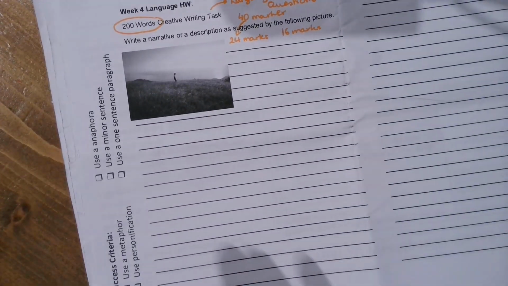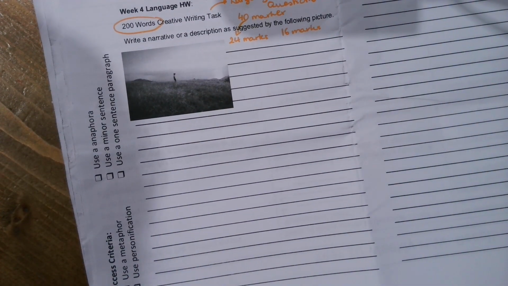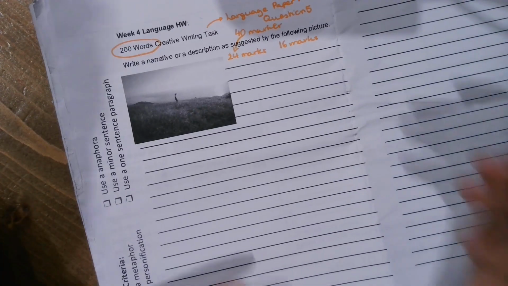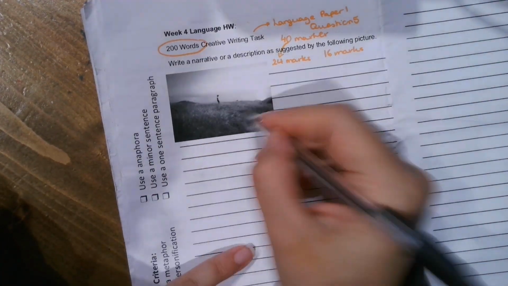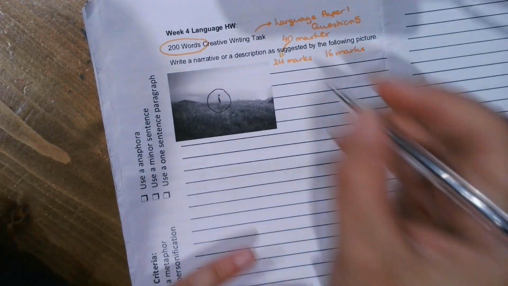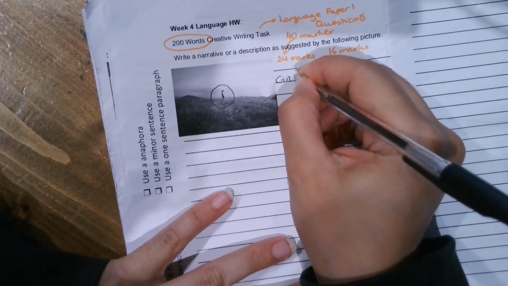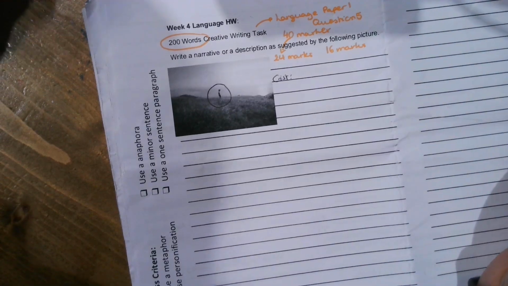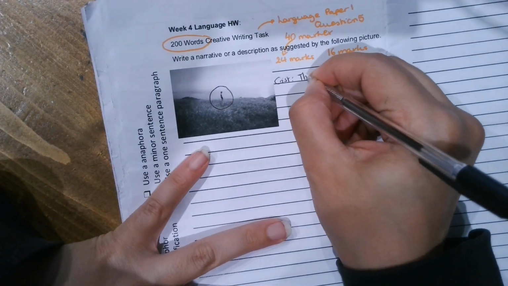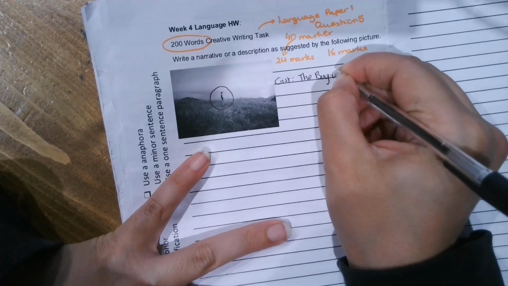Now, I usually always follow a very similar structure. When I do this picture, whenever I get a task like this, I always think about, well, what is the main gist of my story going to be about? I might call my story something along the lines of the boy in the field.